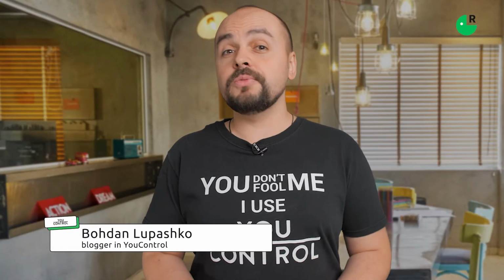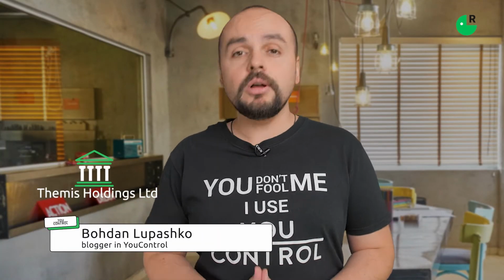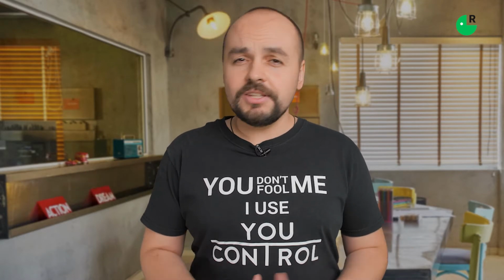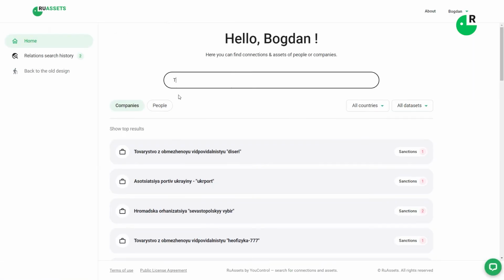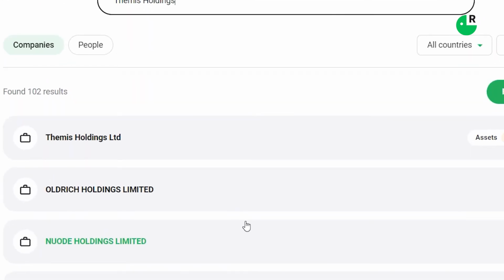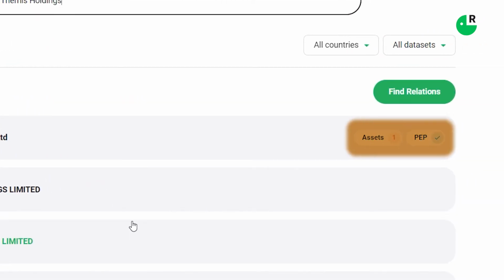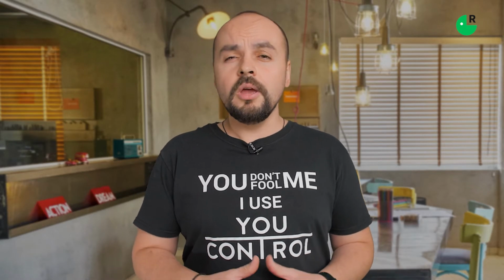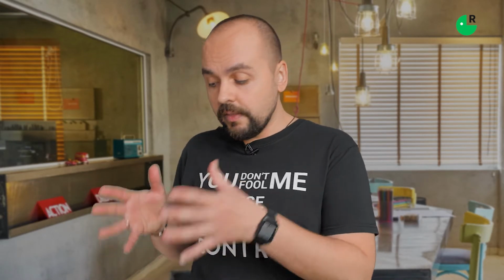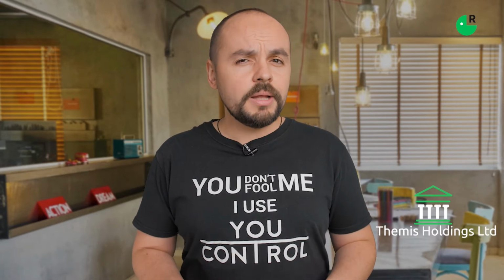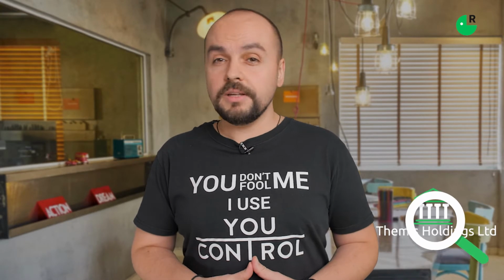Suppose a representative of one company named Themis Holdings approaches you with an offer of cooperation. Let's check this company. We enter its full name into the search bar and see the results, and in the first of them the system found a connection with a PEP. Such a circumstance is already a risk factor for cooperation because any transactions with this company are automatically subject to financial monitoring. But let's take a closer look at this company.